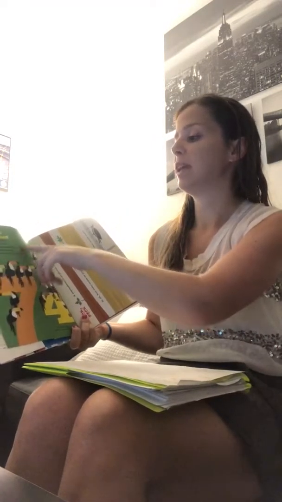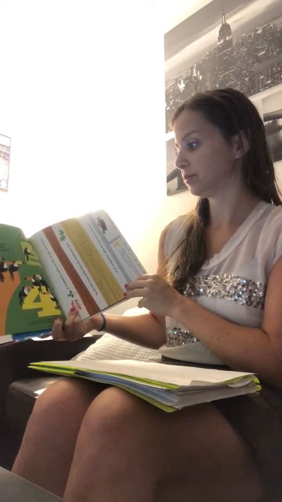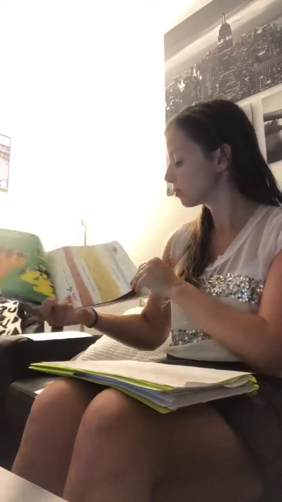How many toucans are 2, 7, and 4? So here it's saying how many tells us to add. So I would be looking for the kids to tell me that we have to add. So we have 2 plus 7 and 4, and that gives us 13. So that's where we have an answer. We're looking for those clue words, and that's what I'm looking for the kids to do.